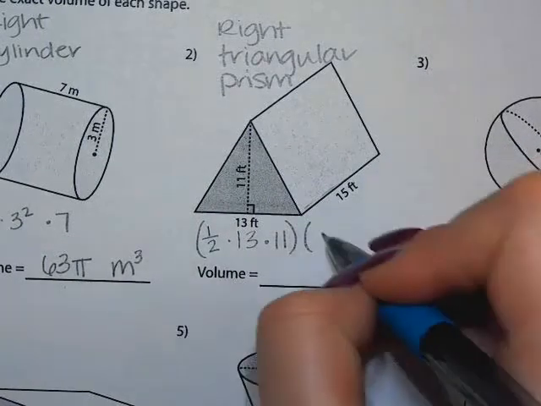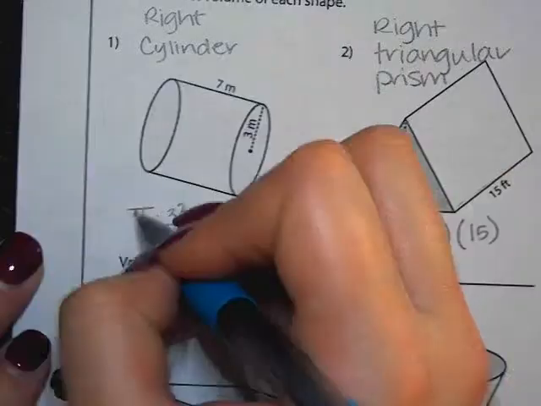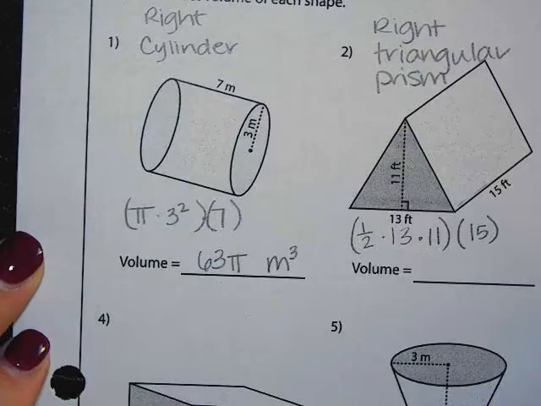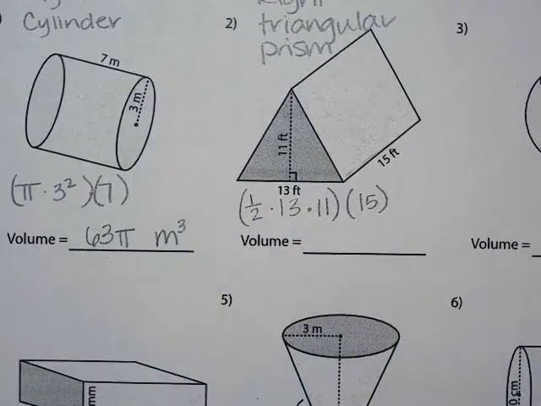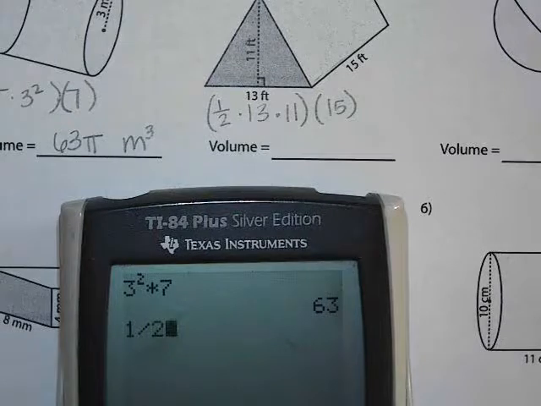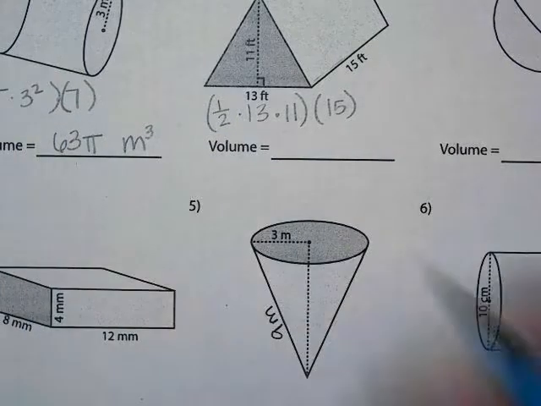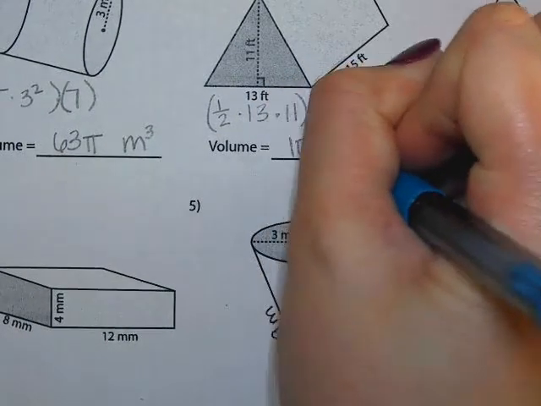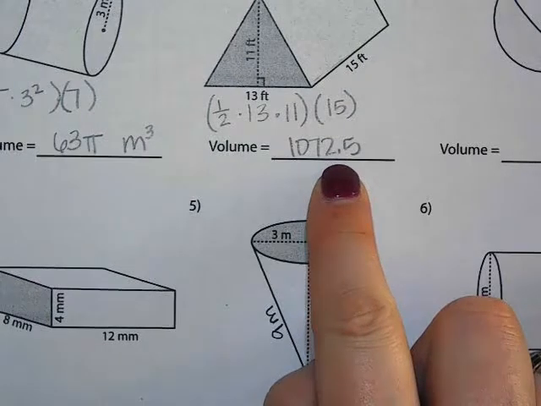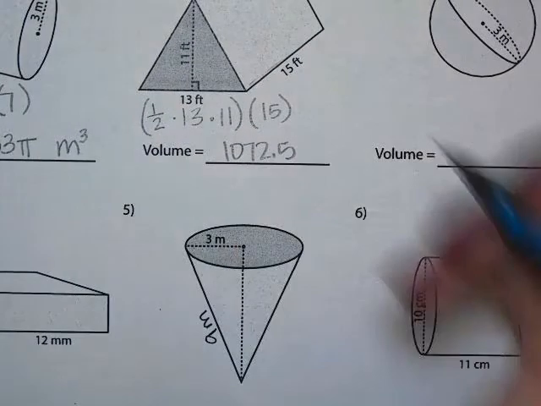Oh, yeah, because we flip it, don't we? Yep, you think about it like being propped up. Okay. Let me go ahead and write it this way. Area of the base, height. So we know exactly what we're doing. I don't have to worry about plugging this one in because those are all going to give us nice answers. So 1/2 times 13 times 11 times 15. 1072.5. Am I okay with decimals here? Yes, because I didn't round. I could write the whole thing down, no problems. What are my units? Feet cubed.